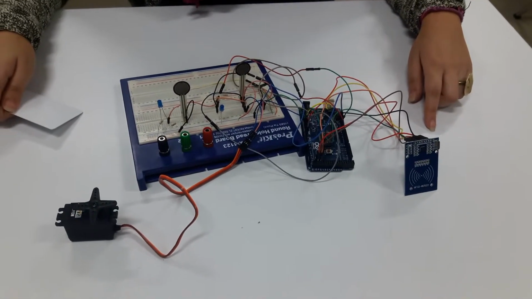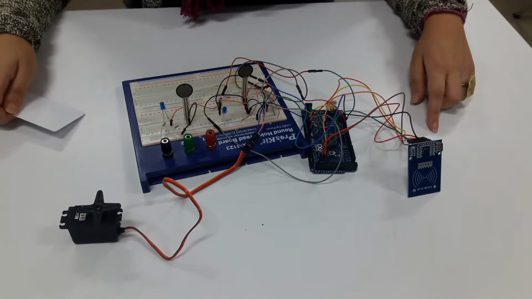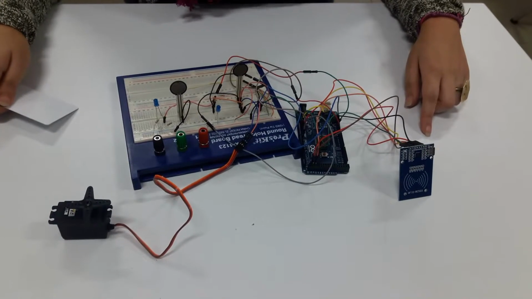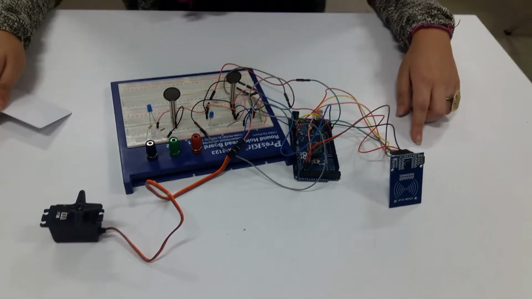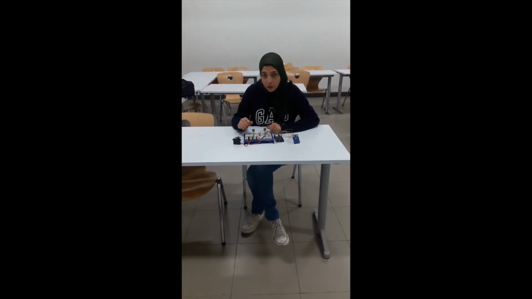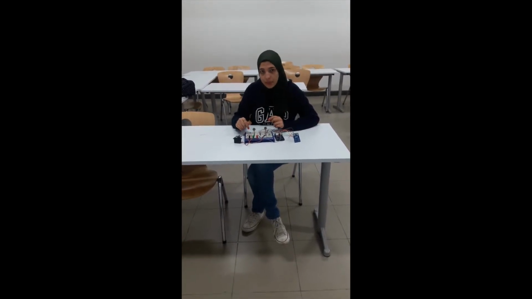But before deducting this amount of money, our system first checks if there are free spaces available in the parking lot. This is done by the FSR, and now Amira will tell you more about the FSR. This is done by reading the analog values of the FSR when it reaches a certain range that we already defined in the code. An LED connected to the FSR will be lit when the pressure reaches this range. The LED that's lit indicates that this parking space is occupied.